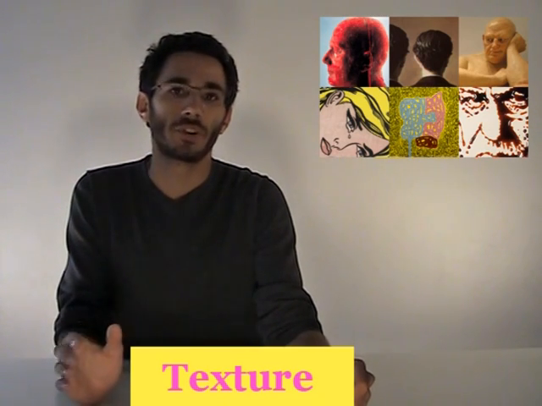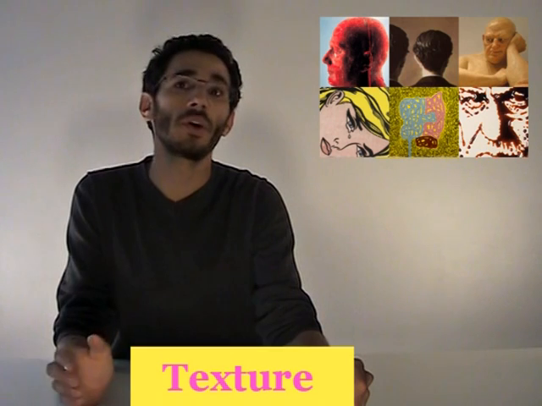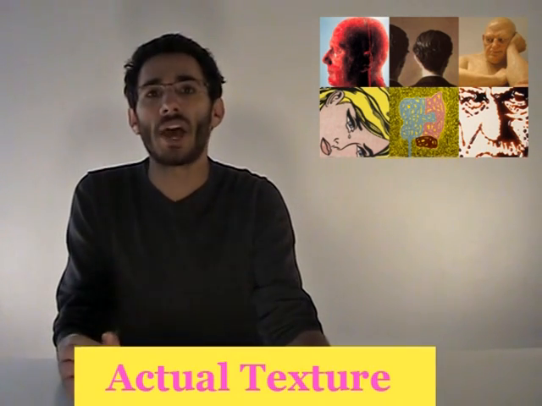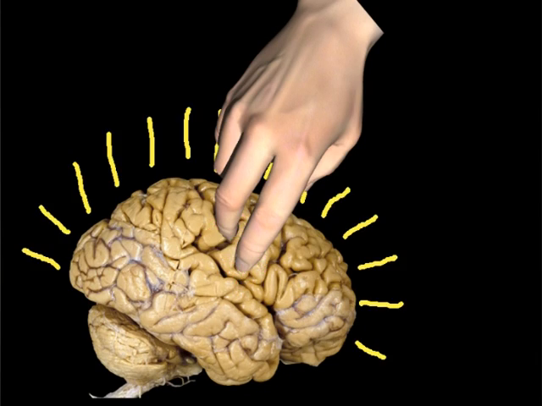The term texture is used to describe the tactile qualities of a surface or the visual representation of those qualities. When you touch actual textures, the tactile receptors in your fingertips send messages to your brain to describe the particular sensation that you're experiencing.